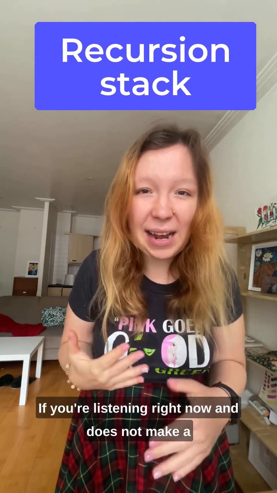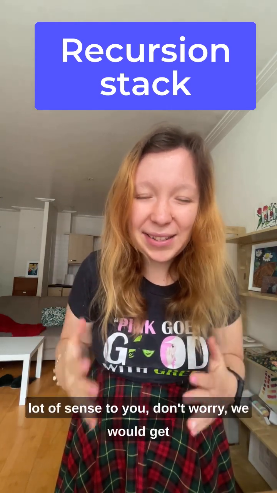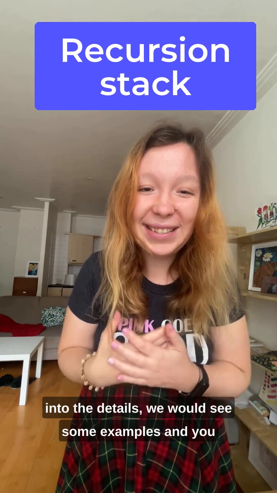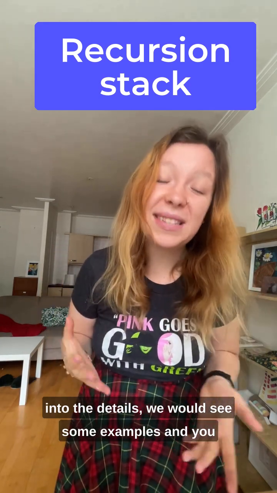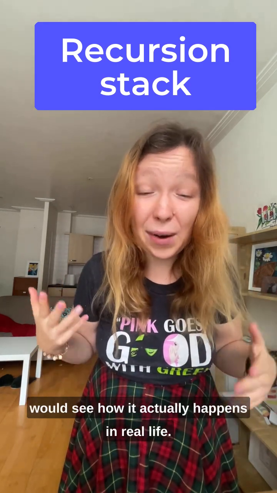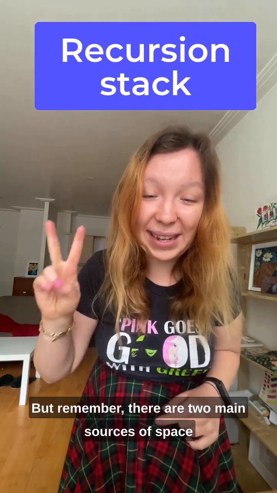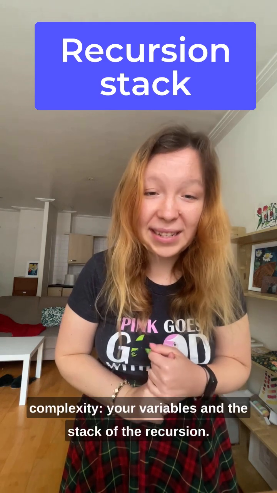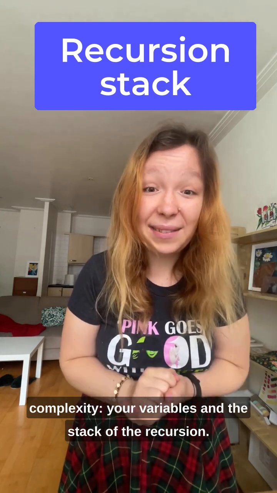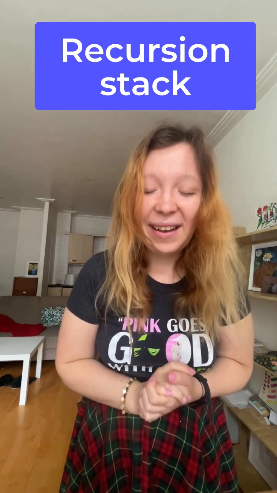If you're listening right now and it does not make a lot of sense to you, don't worry. We will get into the details. We will see some examples and you will see how it actually happens in real life. But remember, there are two main sources of space complexity: your variables and the stack of recursion.